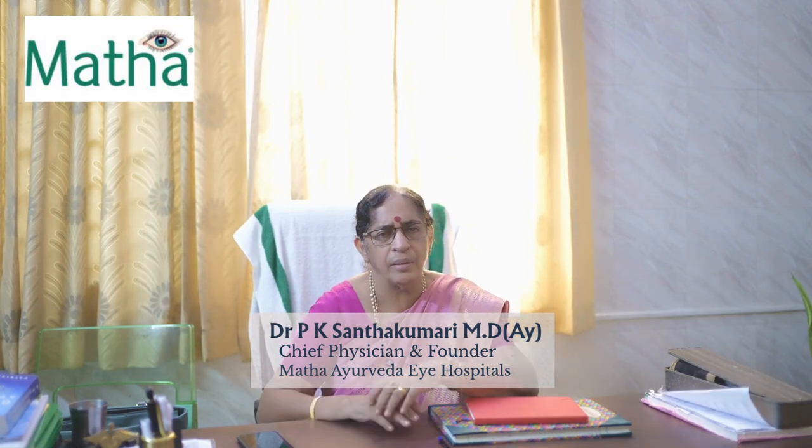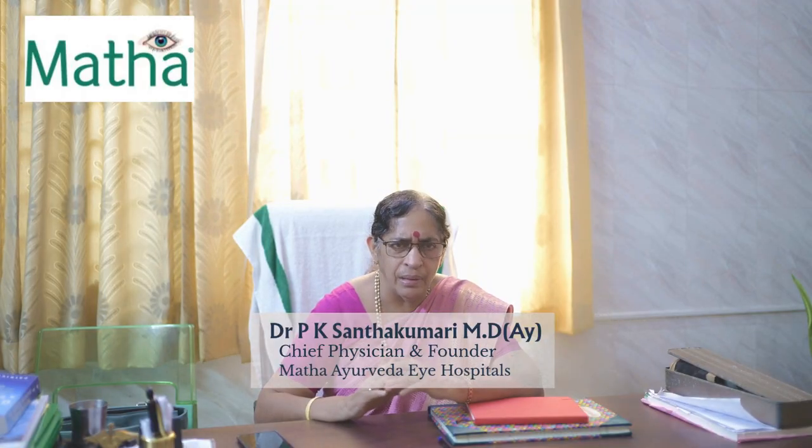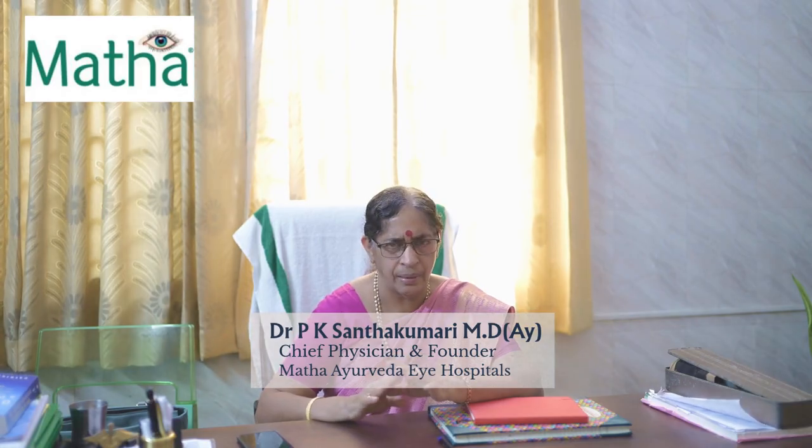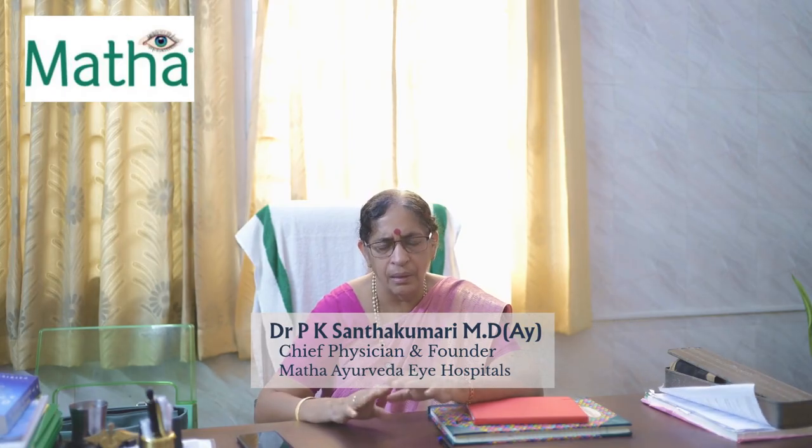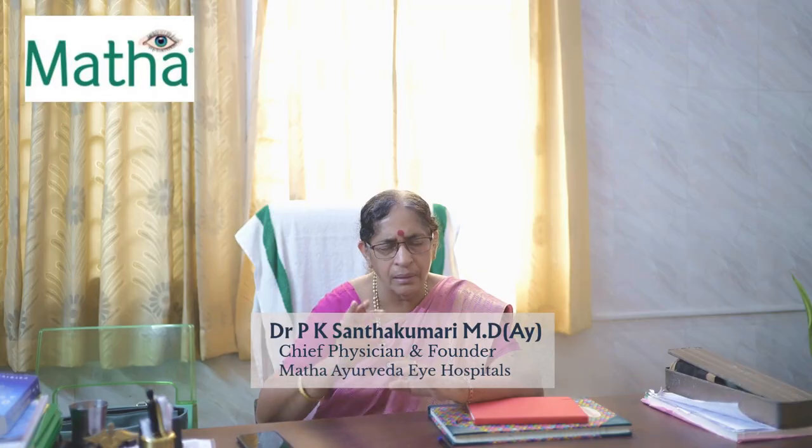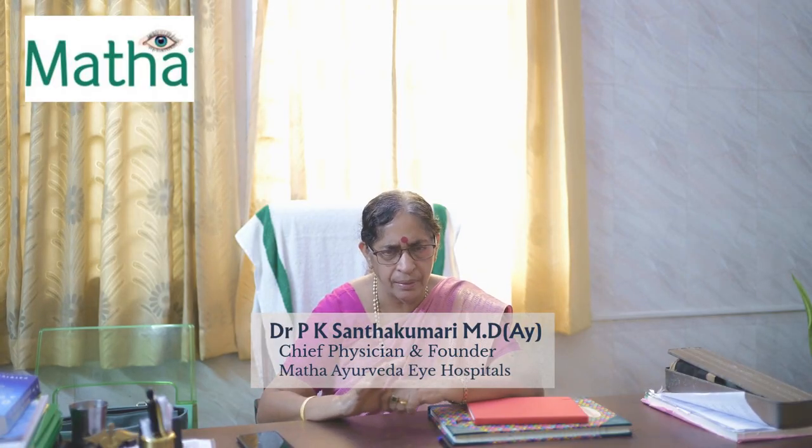Central Serous Retinopathy, otherwise shortly known as CSR, is a retinal pathology where there will be fluid accumulation in the central part of the retina. It is very common nowadays, and the main symptom is central blurriness of the vision.